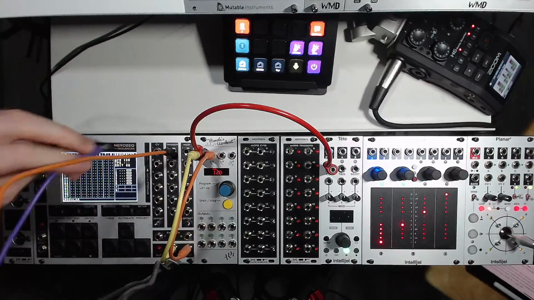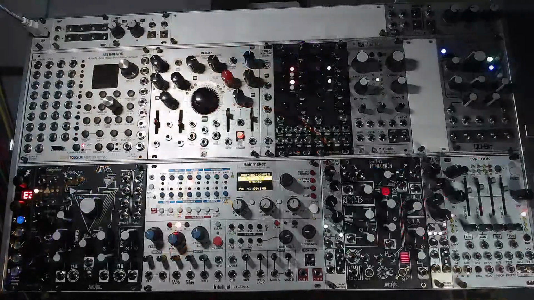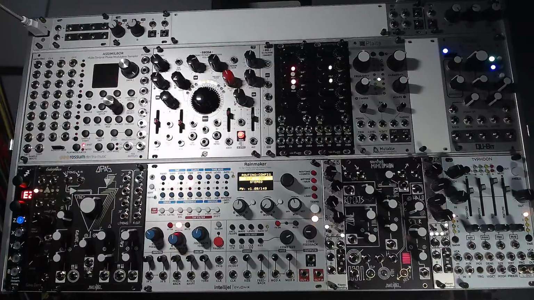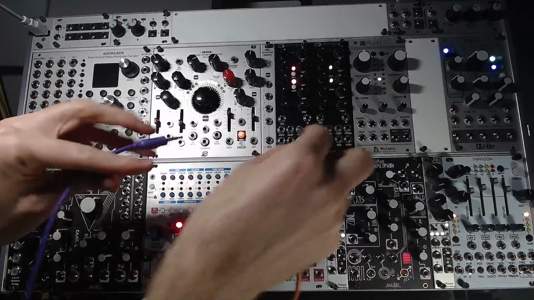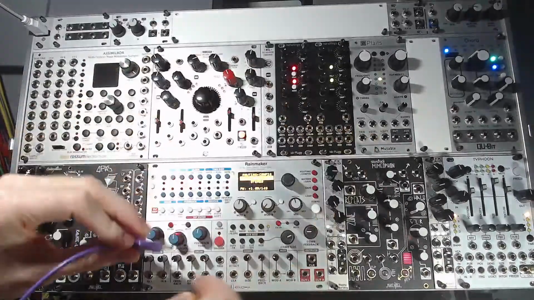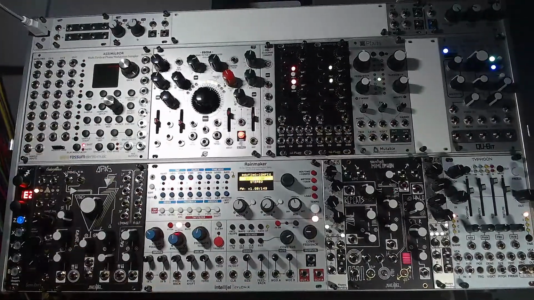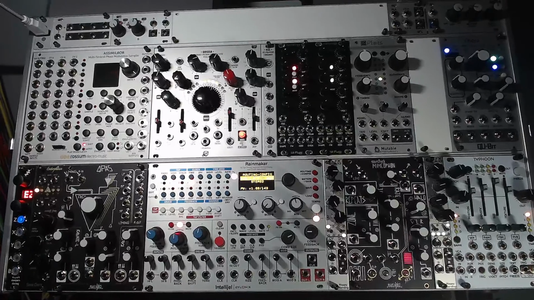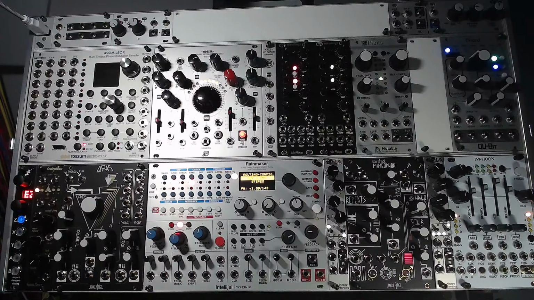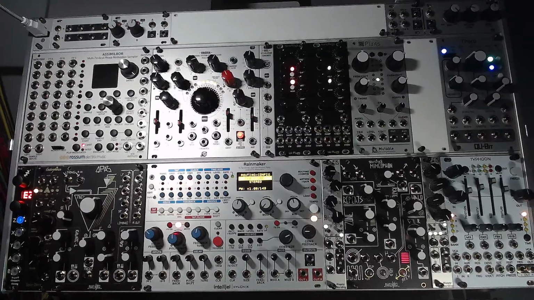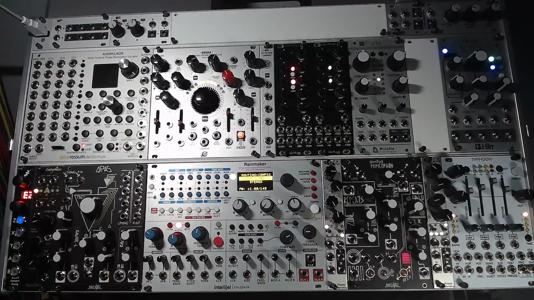We'll just take trigger and CV and we'll just use Rings because it's simple. Oh my goodness, I'll have to get longer cables. One of these days, I'm going to get cables that are all the right length.